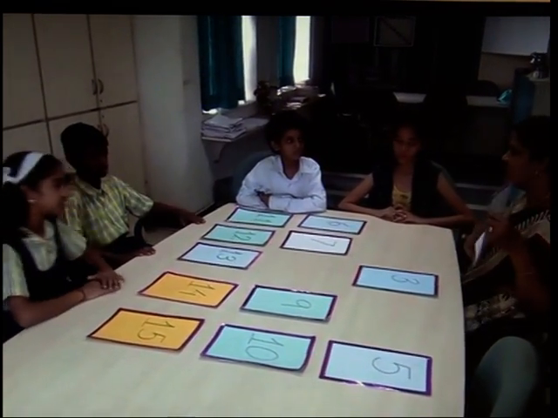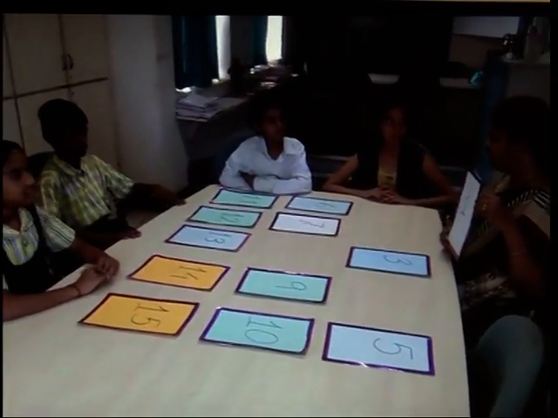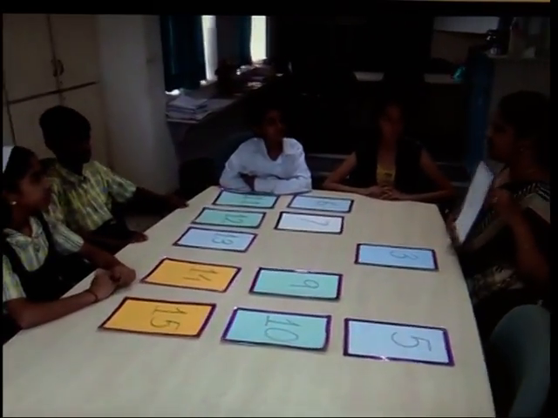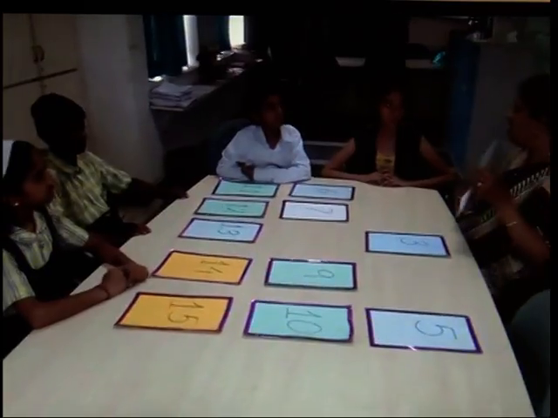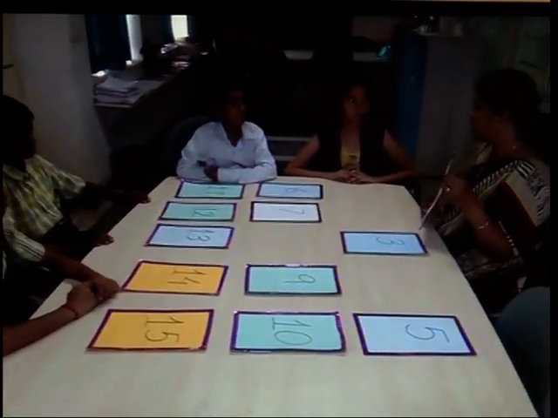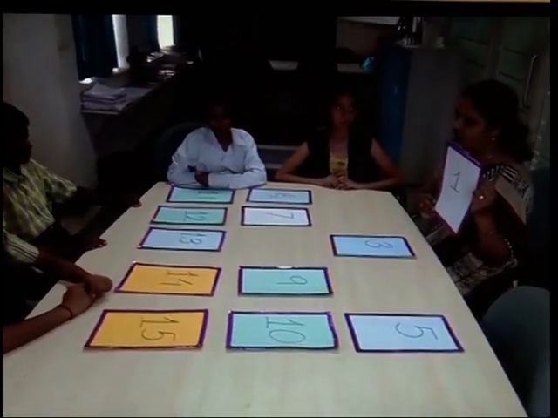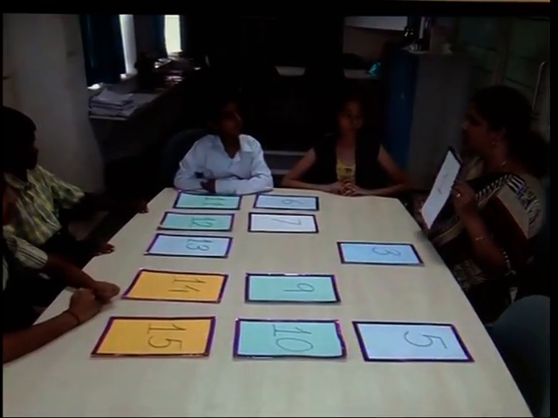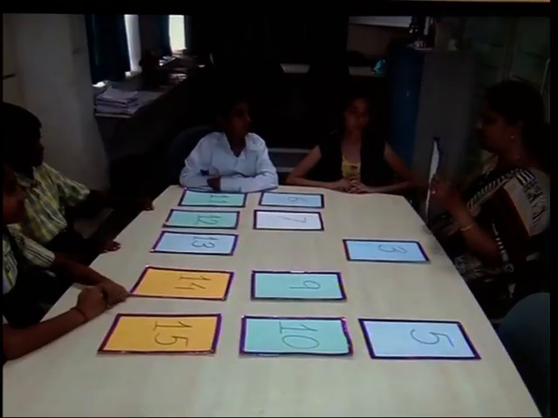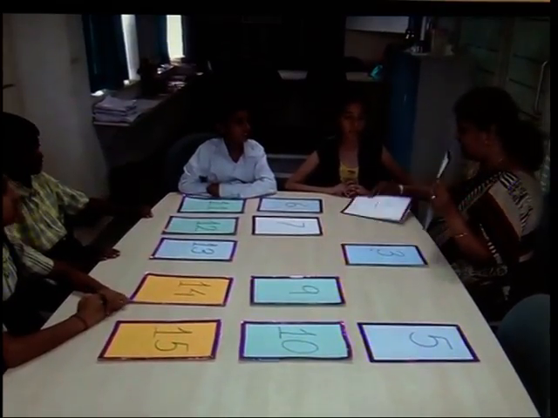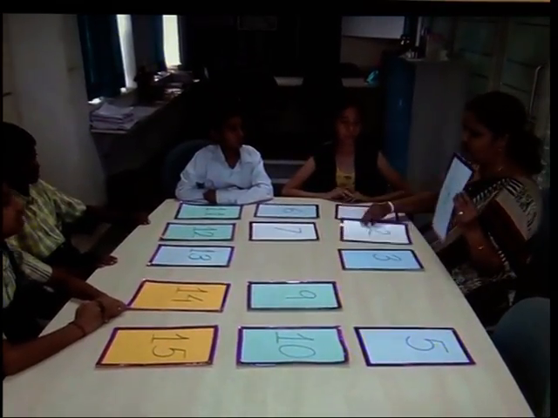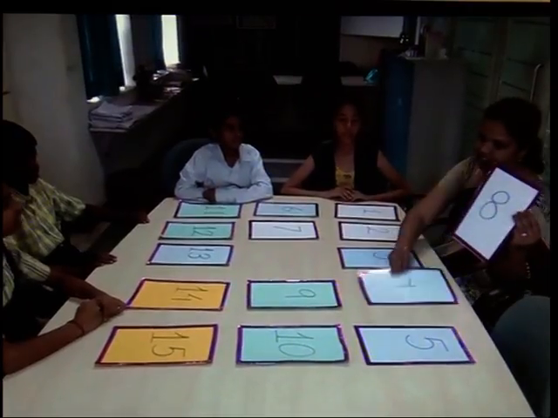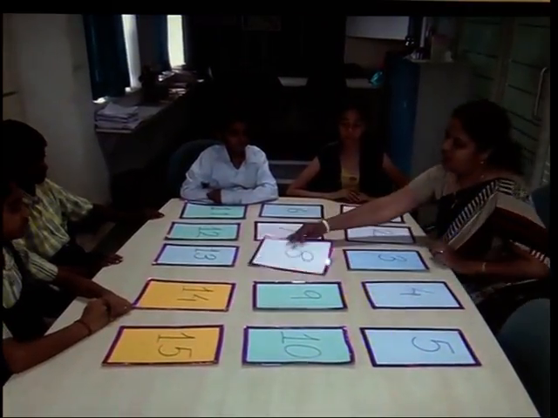Now the teacher will ask everyone to read out loud that the divisors of 8 are 1 and 2, 4 and 8. Now the teacher will ask another student to tell a number.